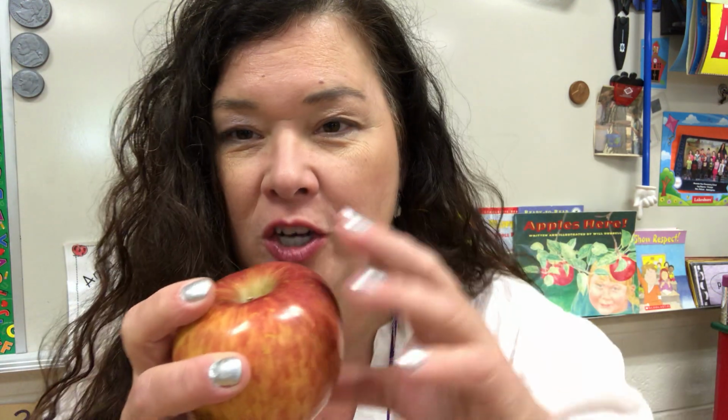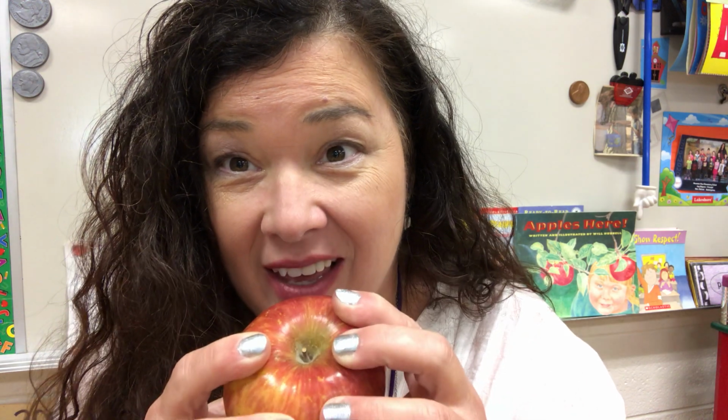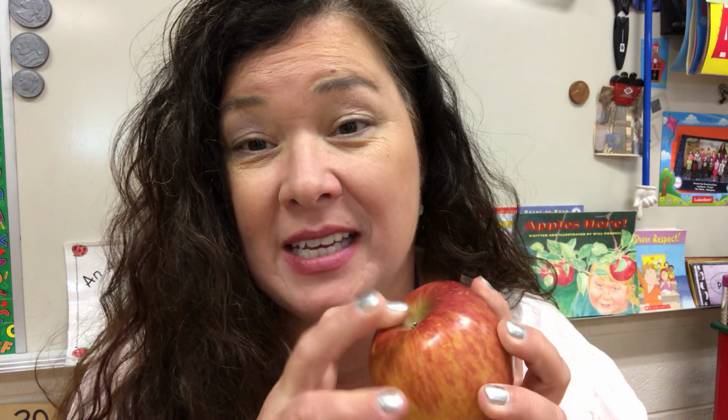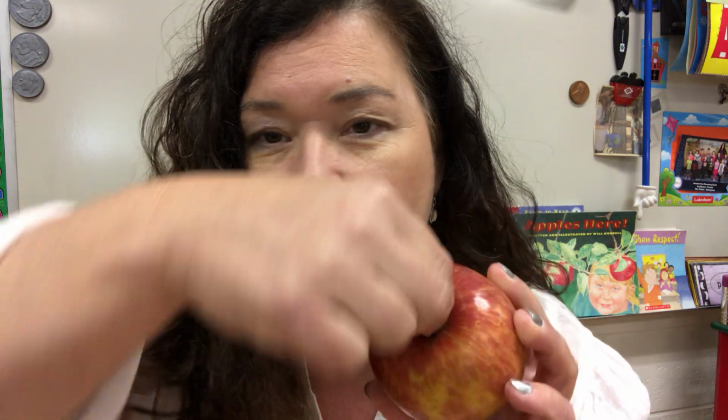All right, I want to share with you this apple that I have here. We've already saw the stem, but I wanted to show you one other thing that I don't know if you've ever looked at an apple really close and saw. Next time you go to the grocery store, look, you'll see a stem, but that's the part where it was hanging on the tree and growing.